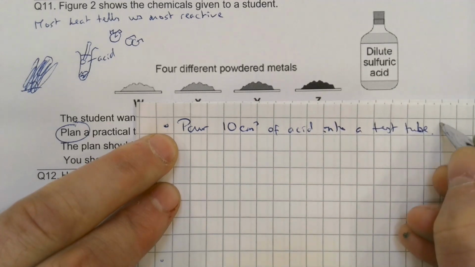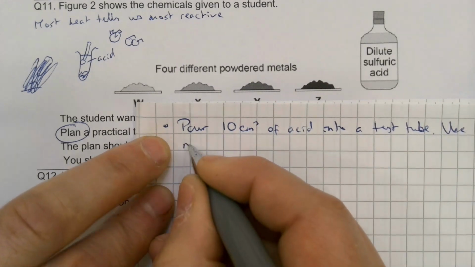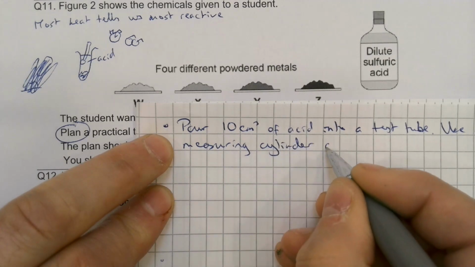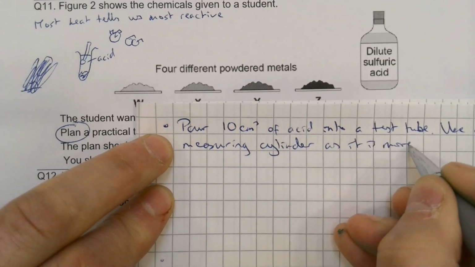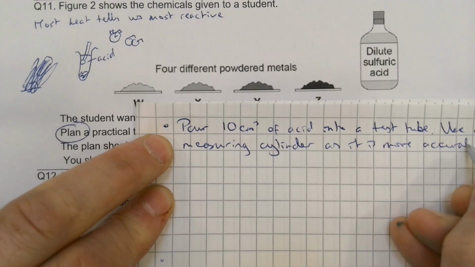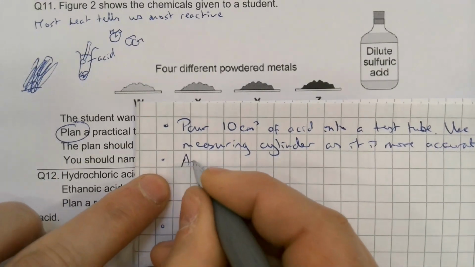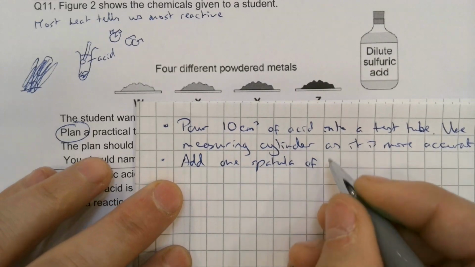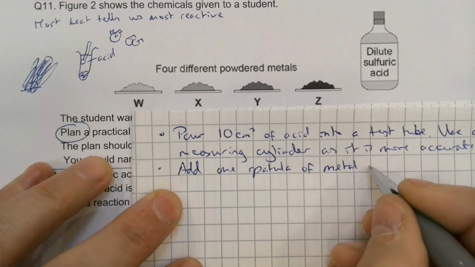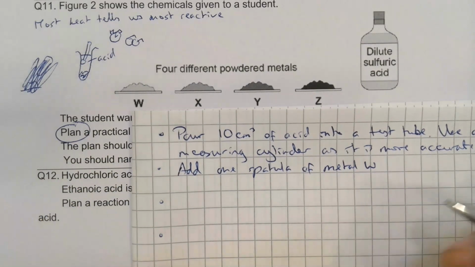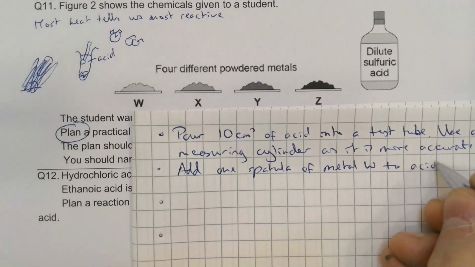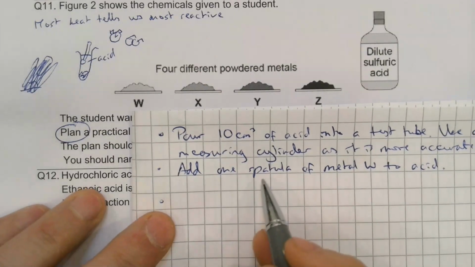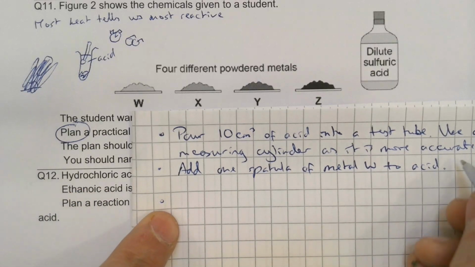What would I use? Use a measuring cylinder, because I have to talk about the equipment, remember, as it is more accurate. Add 1 spatula of metal, so I'm going to start with metal W, to acid. Okay, that's what I'm going to do. How I'm going to do it, I'm not going to bother saying why in this case. Or I could say to start reaction.